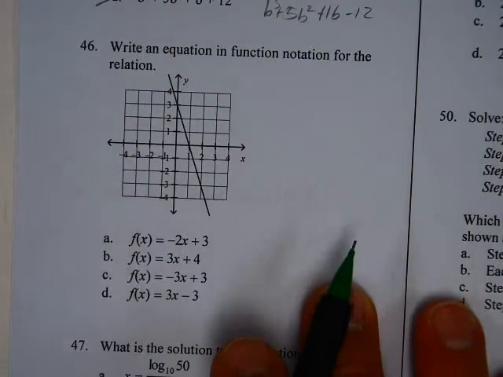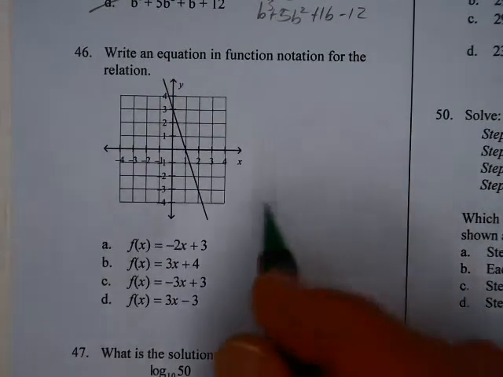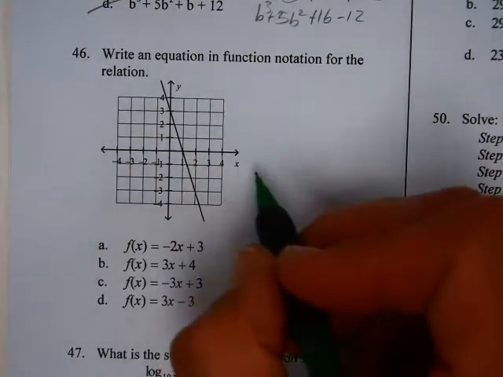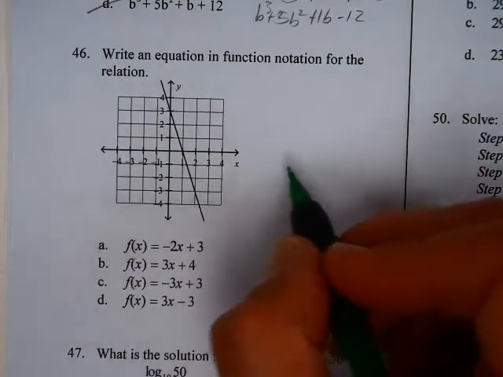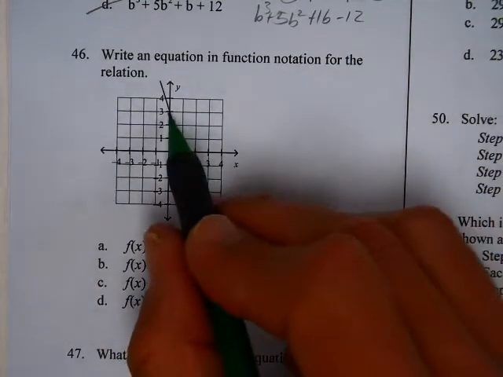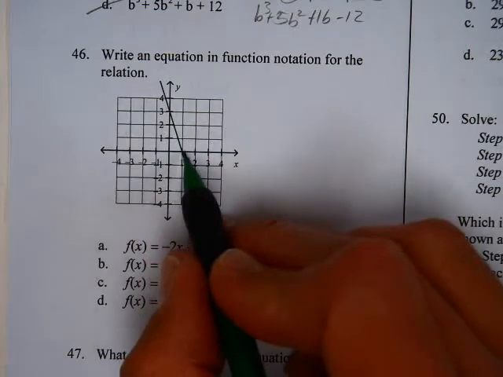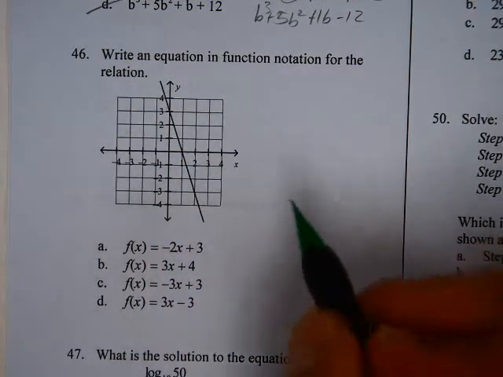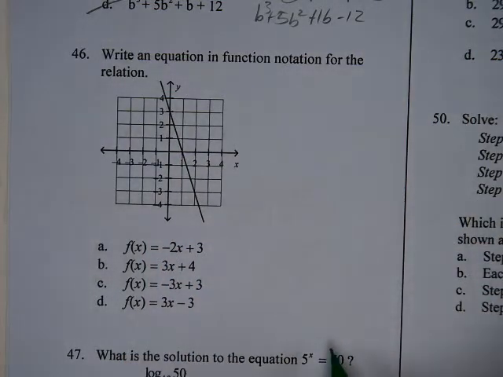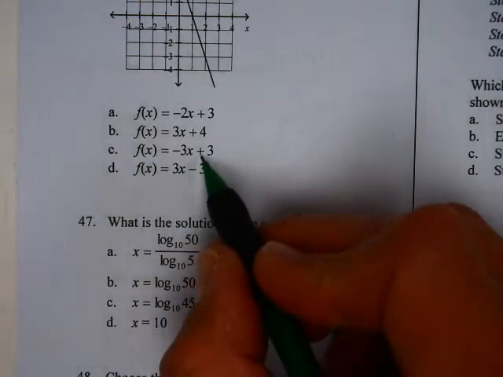Equation and function notation for the relation here. A lot of notations here, okay? So it's basically y equals mx plus b, folks. You've got a y-intercept of 3, you've got a slope of -3. The answer is C, okay?